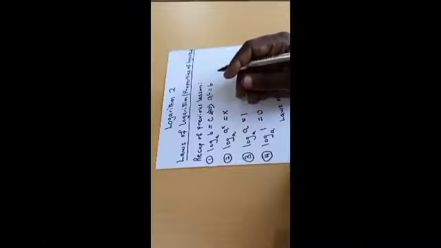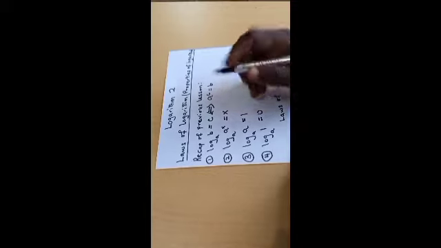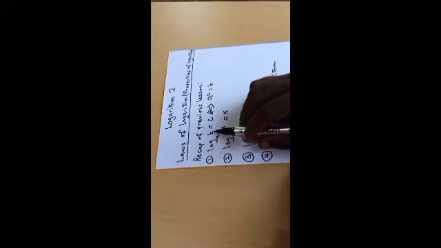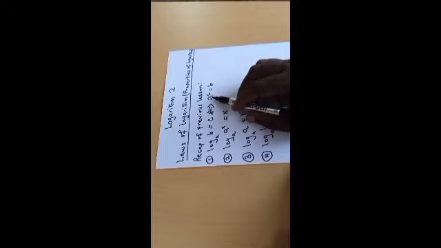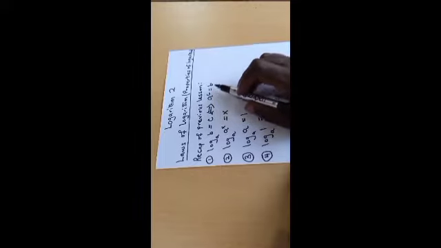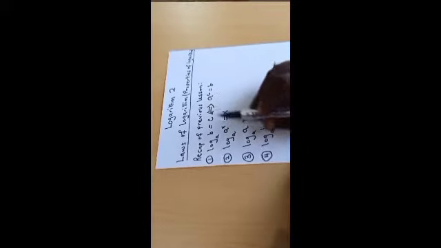In our previous lesson, we established that log base a of b equals c is equivalent to a to the power c equals b in exponential form. We also established that log base a of a to the power x is equal to x, where the base and the number are equal, and the exponent is our answer.